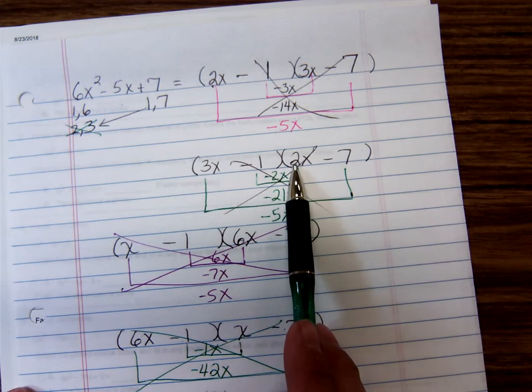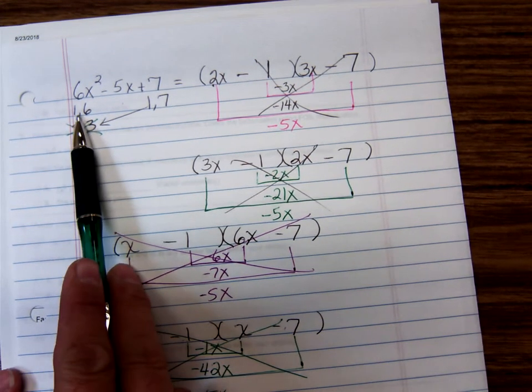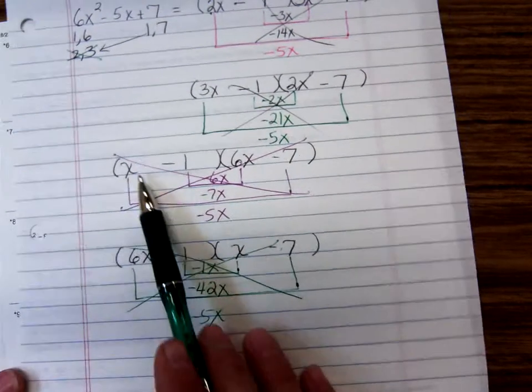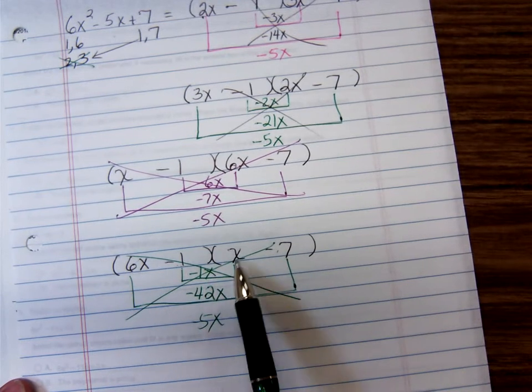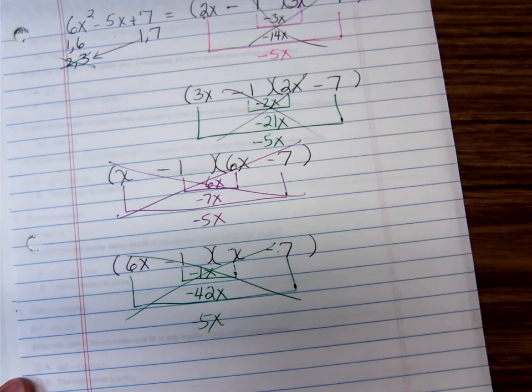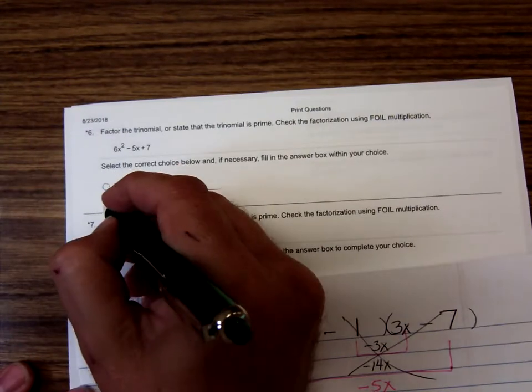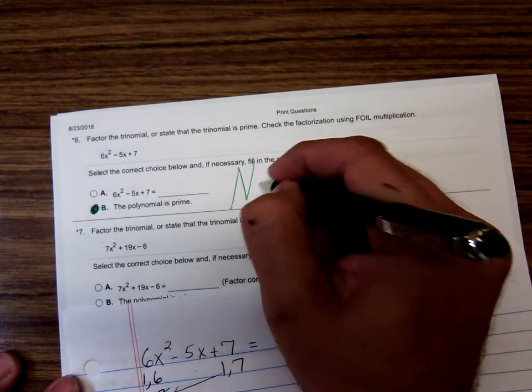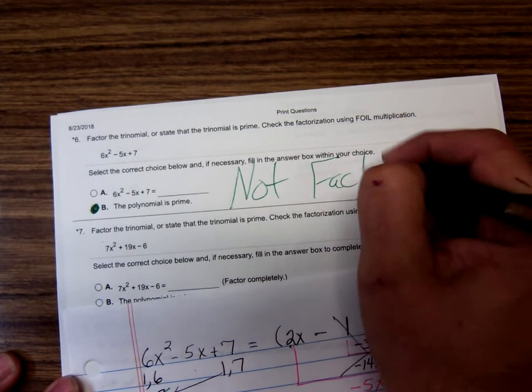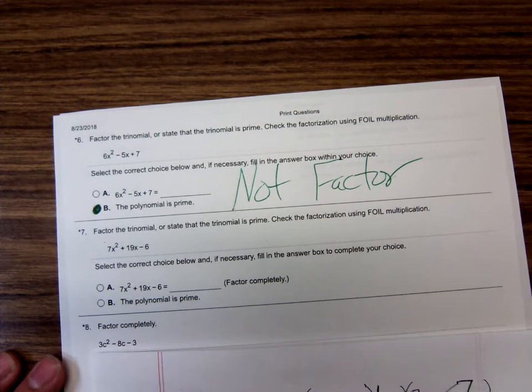None of those worked, so I'll move on to the 1 and 6: x and 6x, 6x and x. Since none of these work, this one is prime. It does not factor. Okay? That one doesn't factor.